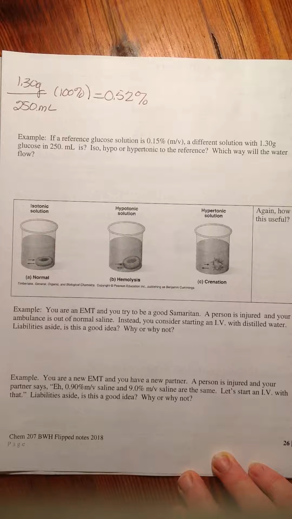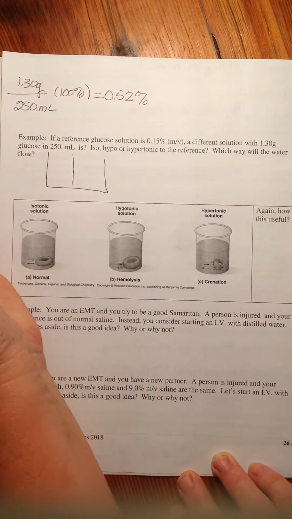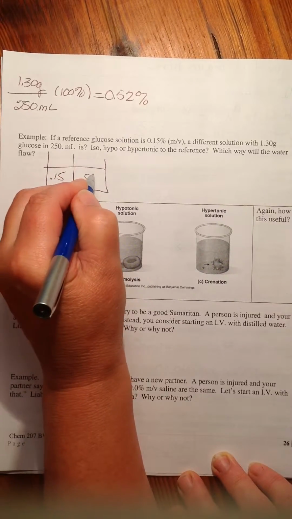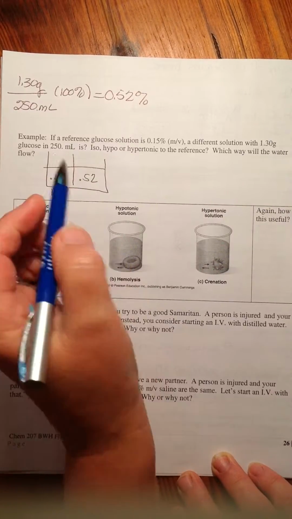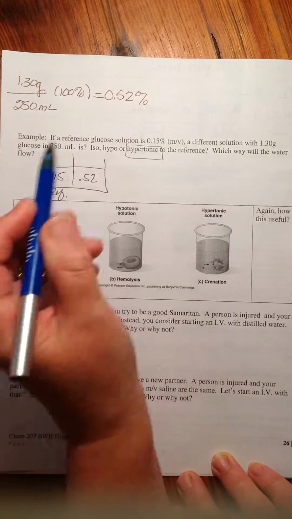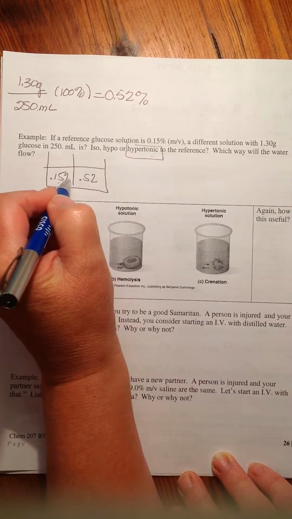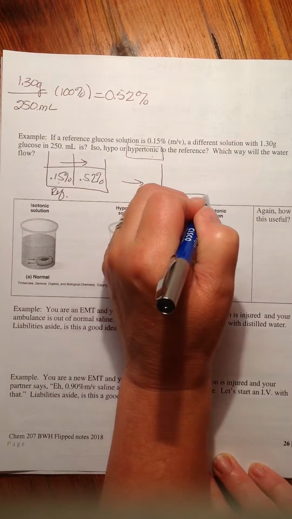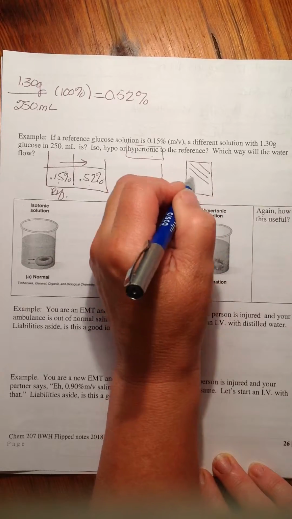Okay, so we have our chamber, we have our semi-permeable membrane, 0.15, 0.52. If this one is the reference, then this one is hypertonic. And water will move to where the particles are. So over time, this side will take on water.